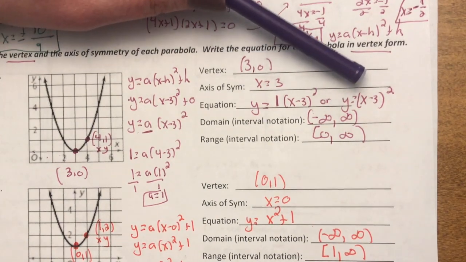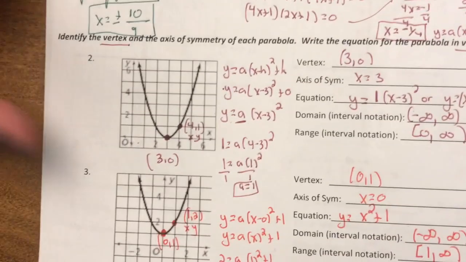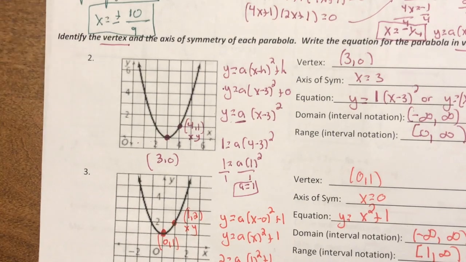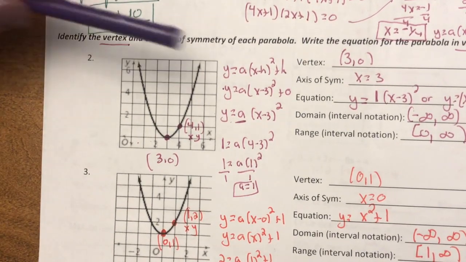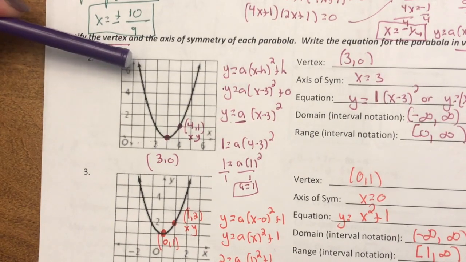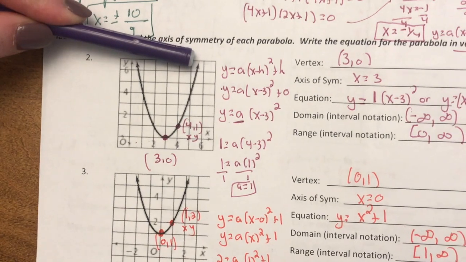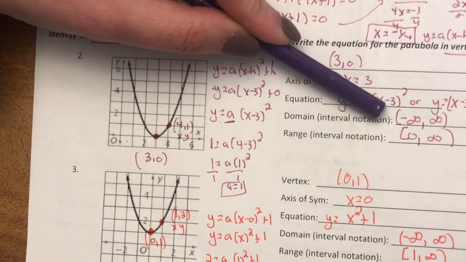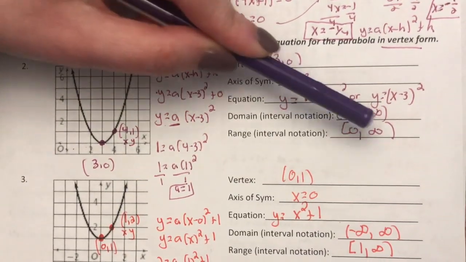Domain are the values you can plug in for your x coordinate. So as I take a look at my graph, the graph is one of the most helpful ways to help us identify domain. How far to the left and how far to the right does your graph go? Well, this goes to the left towards negative infinity. This goes to the right forever towards positive infinity, so our domain is negative infinity to positive infinity.